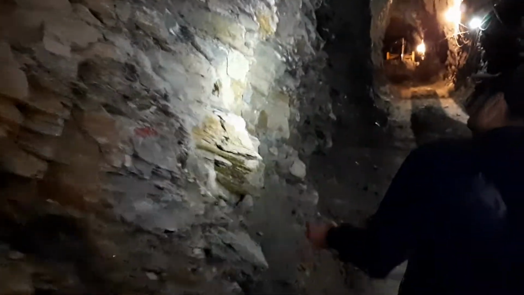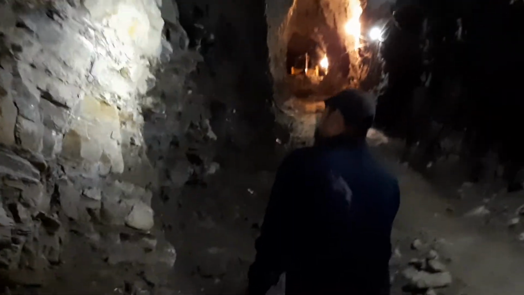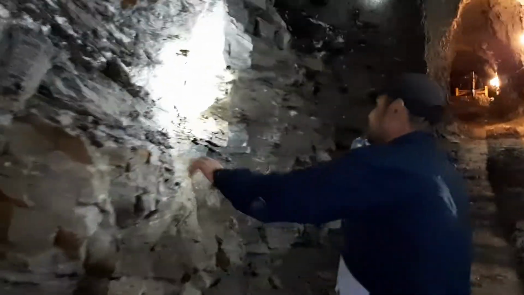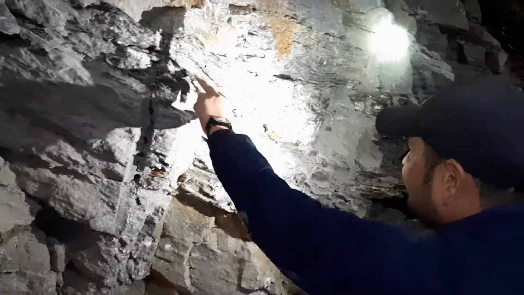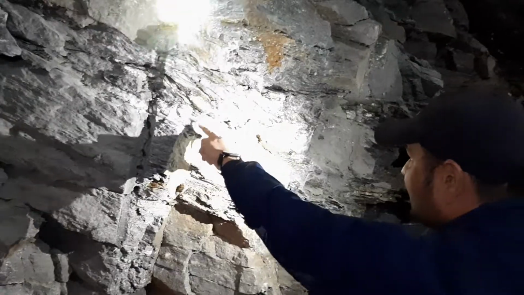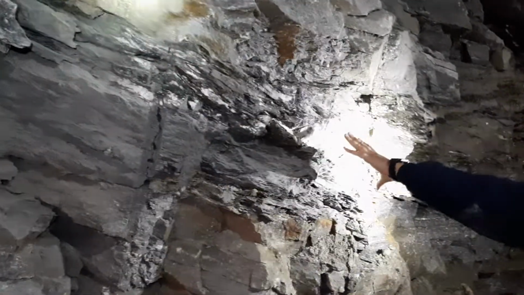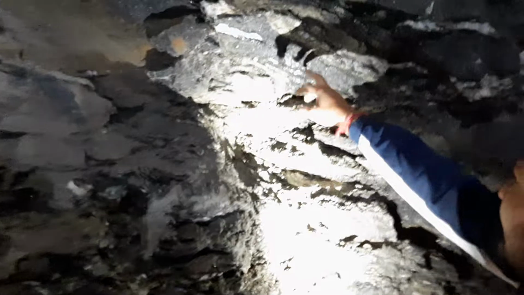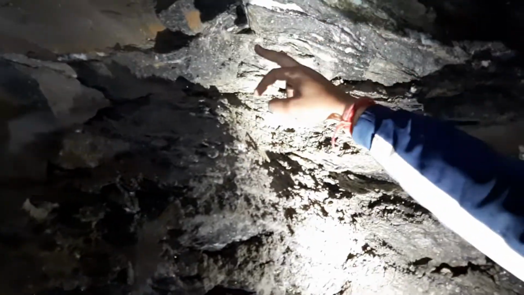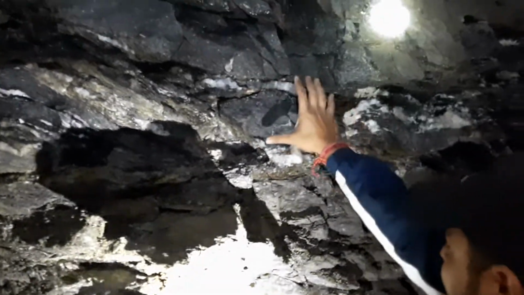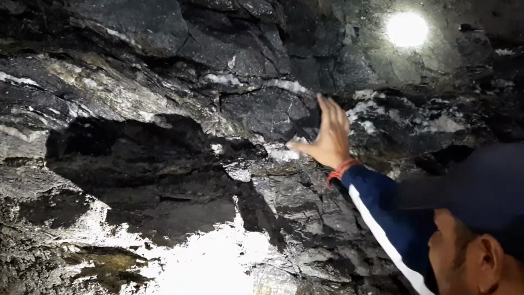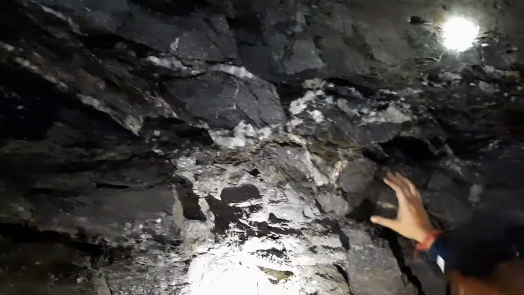Some more features you can see here. Yes, this is again a shear zone. You can see the sigmoidal structure, SC structures, and the rotated porphyroclast also. This is again a characteristic feature of the shear zone. Then we have a very interesting feature here. You can see this is an S-type fold, and this block also looks like an asymmetrical boudin. This is again a typical feature of the shear zone.